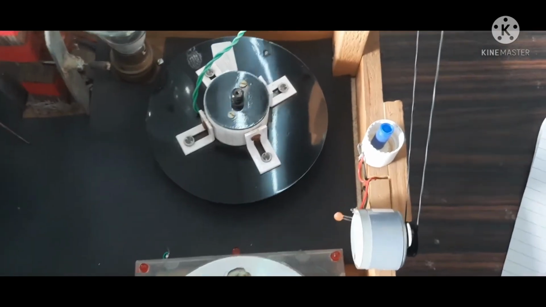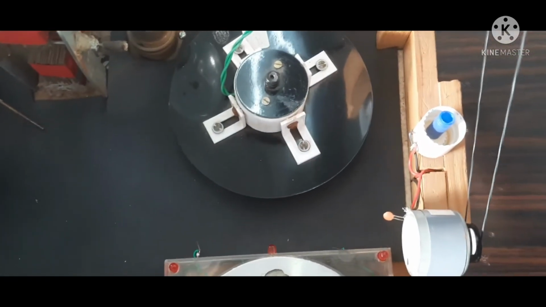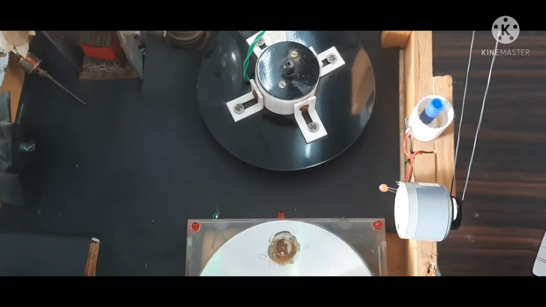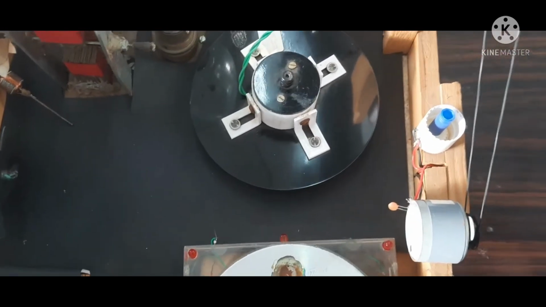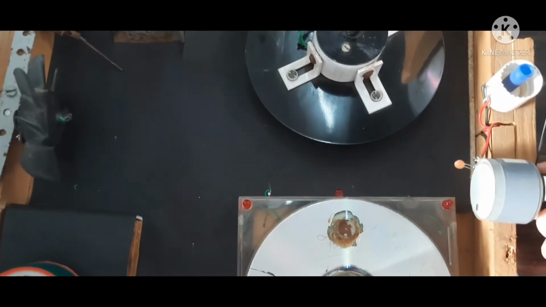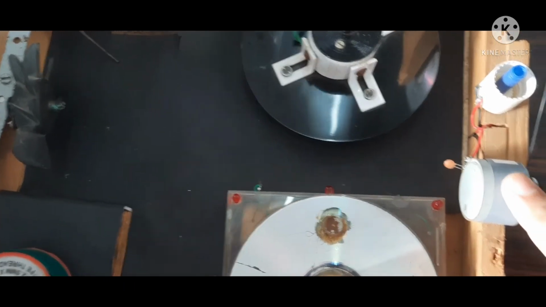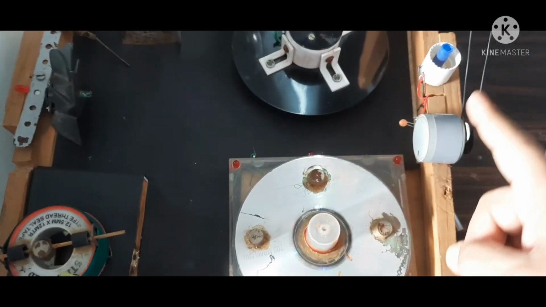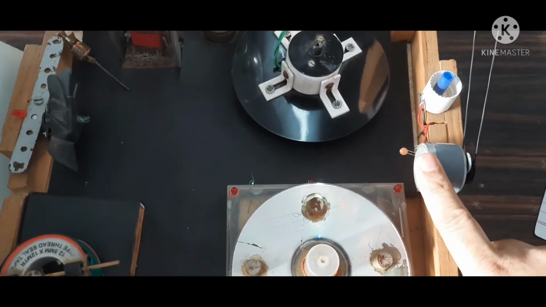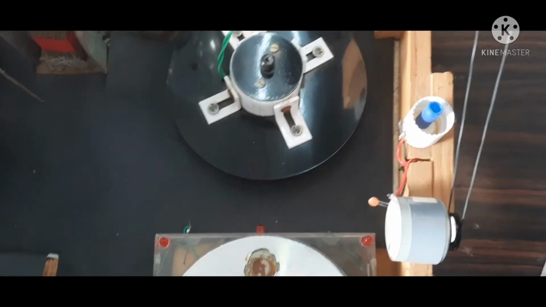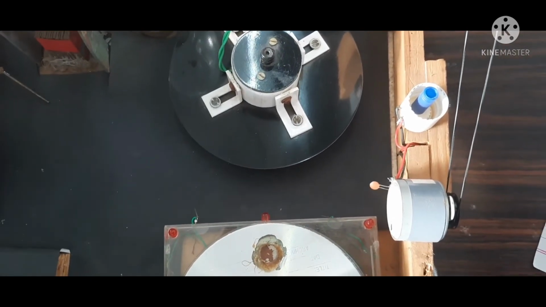And here also you can see, when I rotate this wheel, this wheel is connected to this motor. So this motor is acting as a generator. When you rotate its shaft, it will produce electricity.